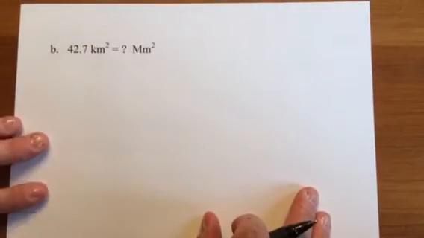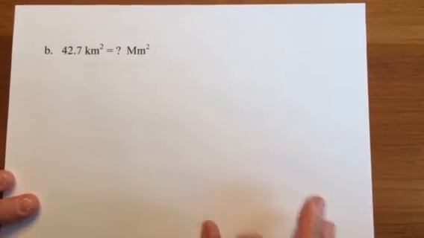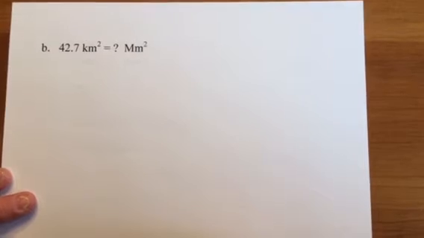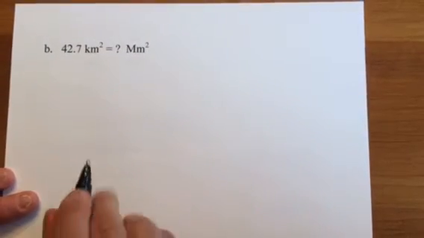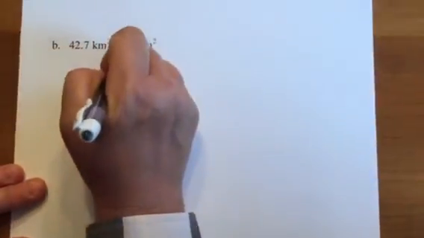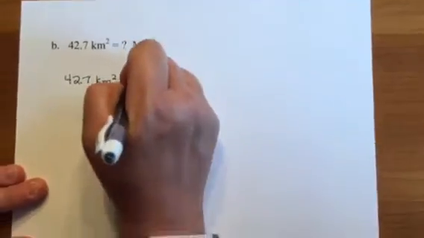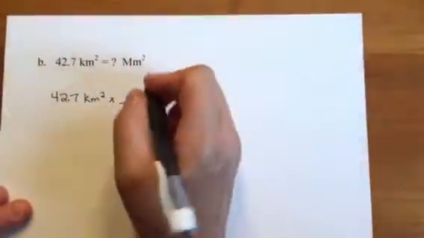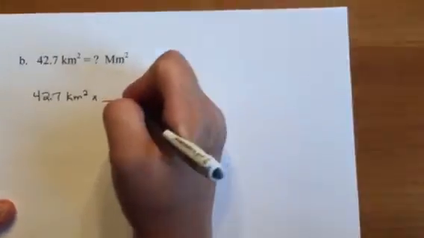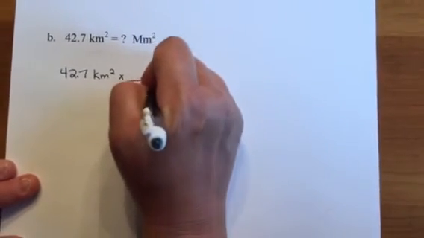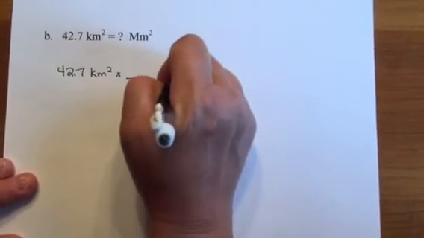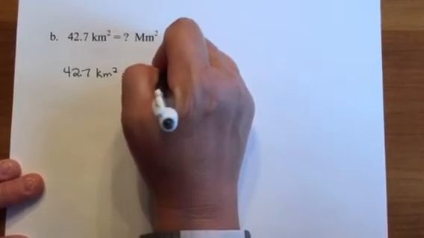In this case, we have 42.7 kilometers squared, and we want to convert to megameters squared. So we start with 42.7 kilometers squared. We know that there are 1,000, or 10 to the 3, kilometers in 1 megameter.